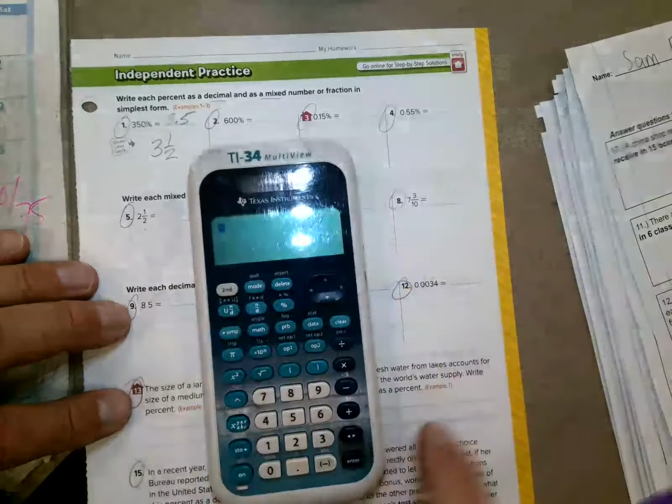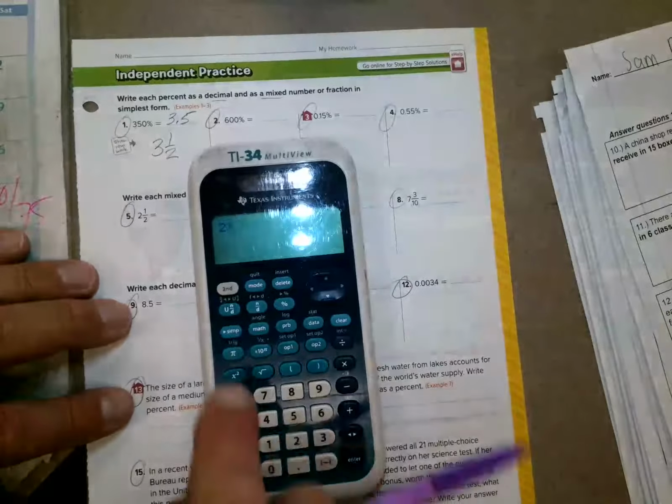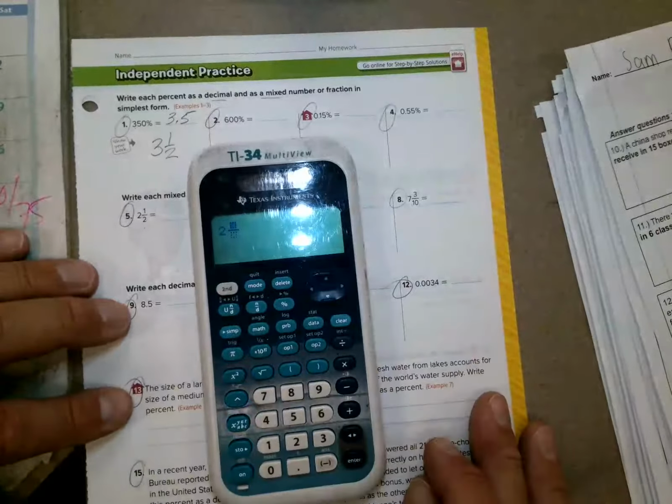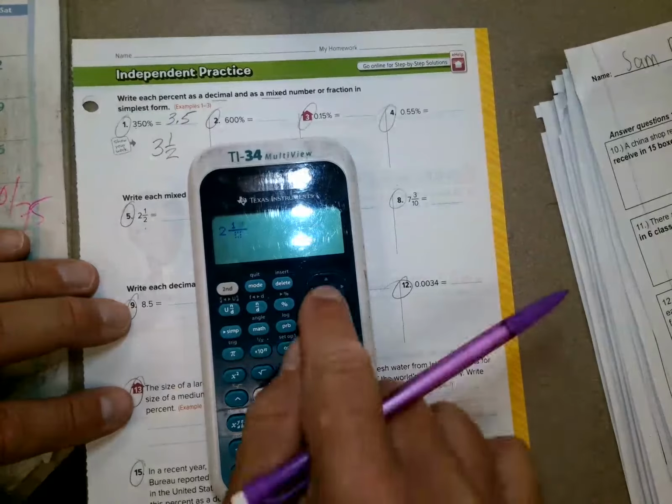2 1/2, mixed number as a percent. Okay. So to get that mixed number, we have to go to n over d.